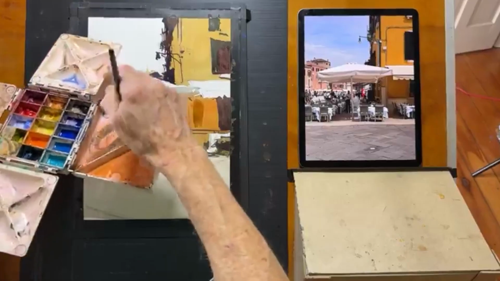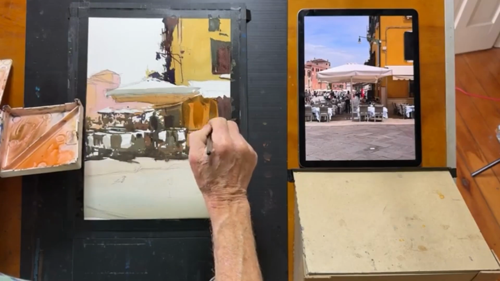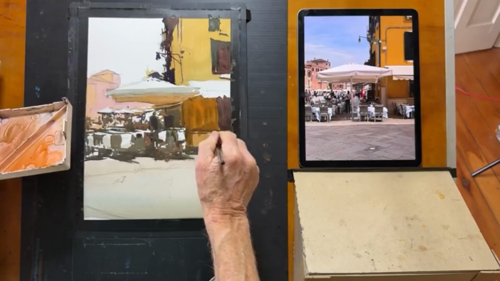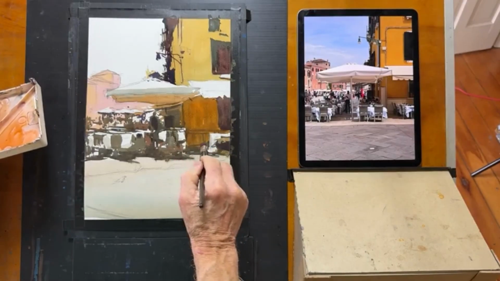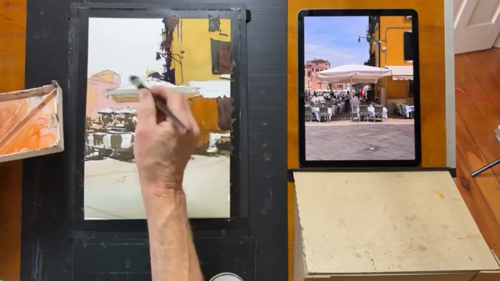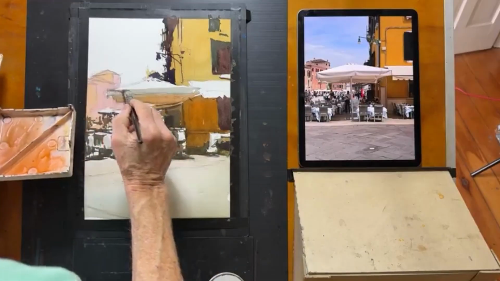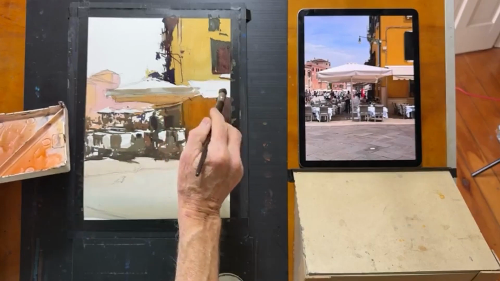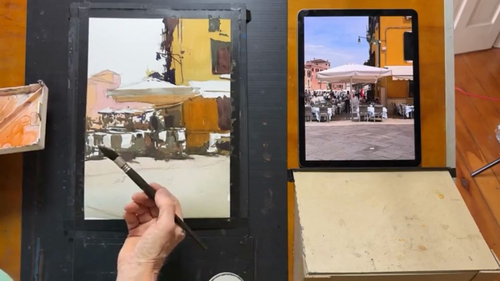A little more neutral tint. Yep. I think that helps. Looks shadier. Leave a bit of it here or there. I'll have to attend to that a little bit later.